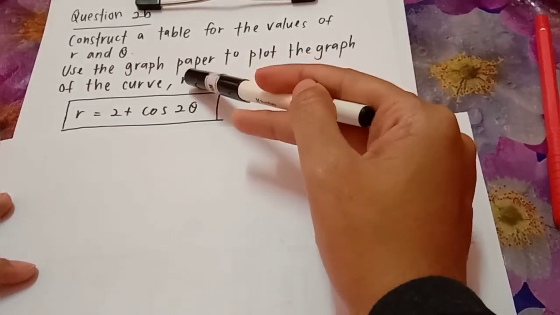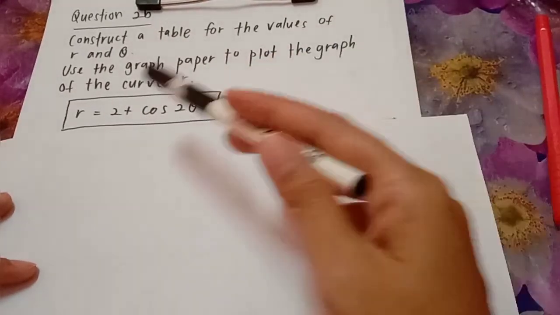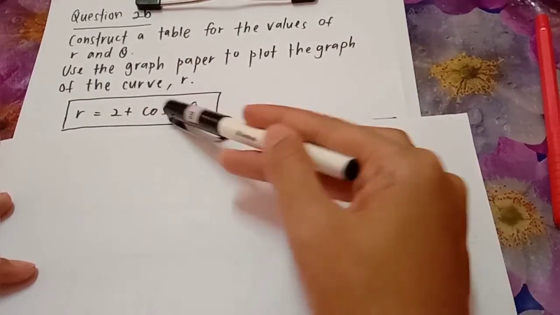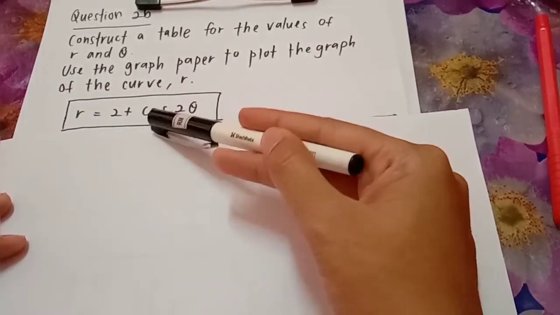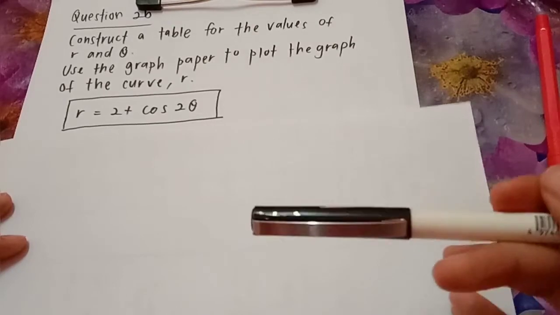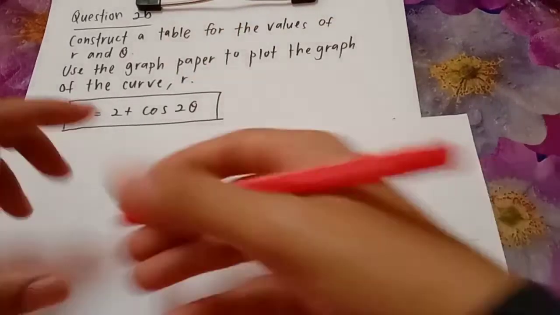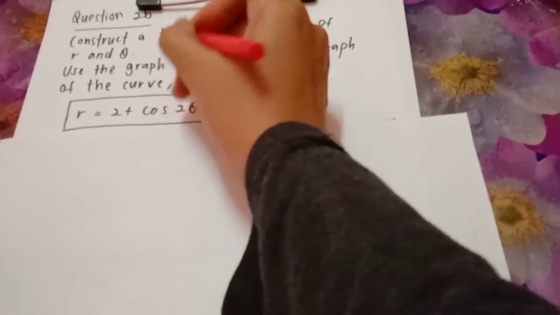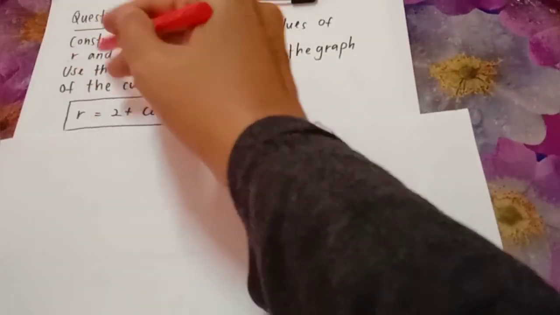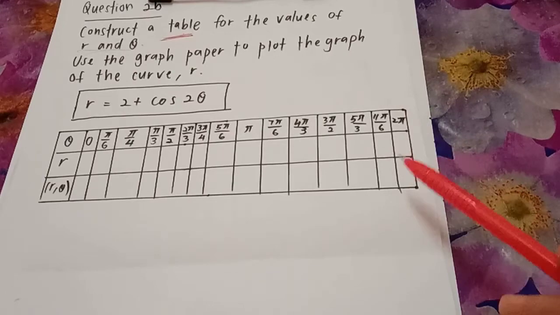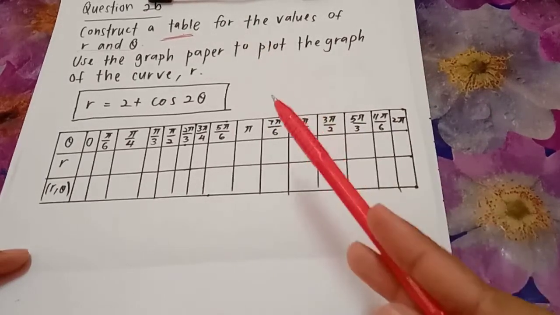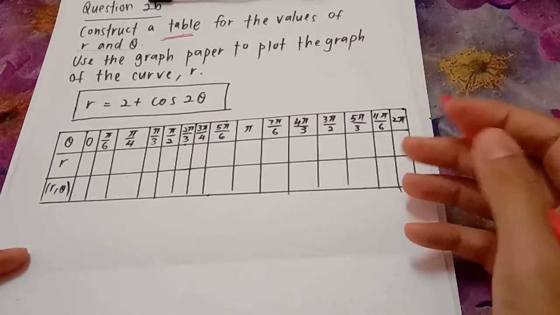For r, r is called the radius, and we use the equation r equal to 2 plus cos 2 theta, and we must build a table. So this is the keyword: table for the values of r and theta. We must know the table for question 2.